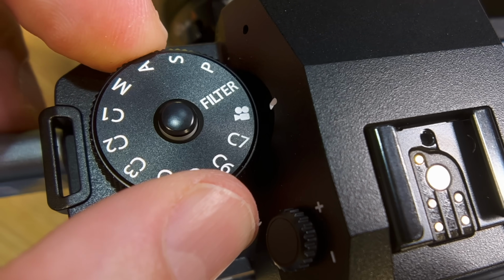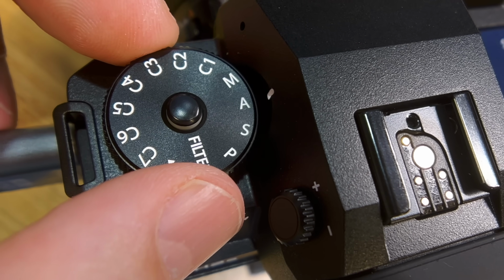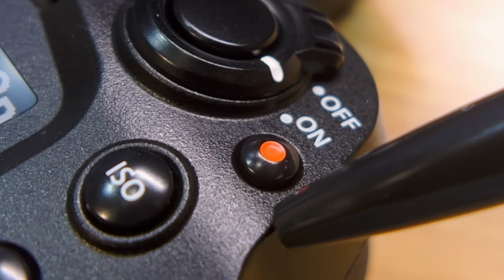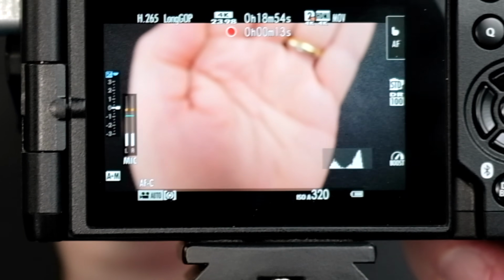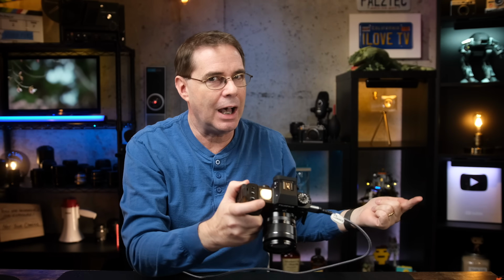However, if I rotate the PASM dial to any of the still modes, let's put it in aperture priority, and then I press the red movie record button, have a look at this. You see how it's auto ISO again. It shouldn't be doing that. Remember, we had set it to ISO 200.